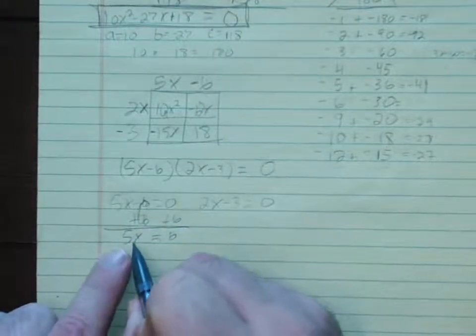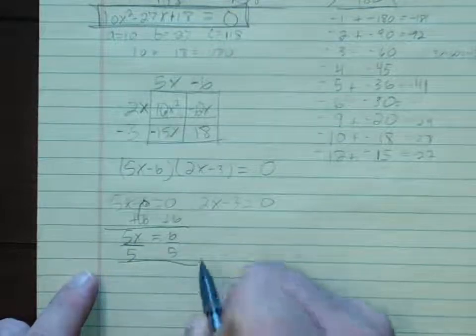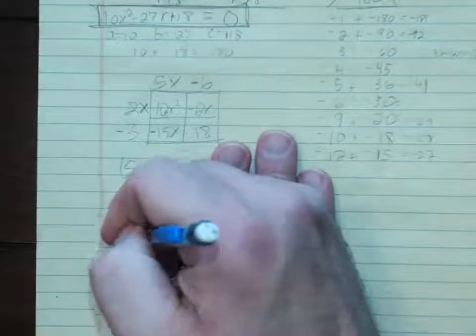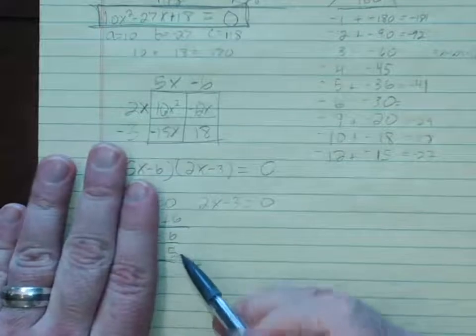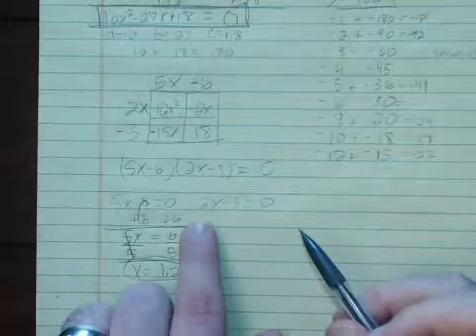This is 5 times x. To undo times, you divide. We'll do that to both sides. So on the left side, 5 divided by 5 is 1. 1 times x is x. On the right side, 6 divided by 5 would be 1.2. So there's one answer. Let's check this other one out.